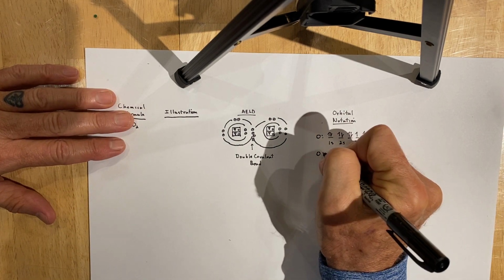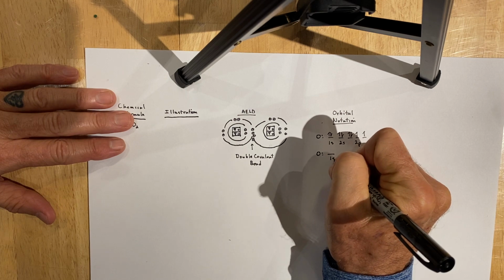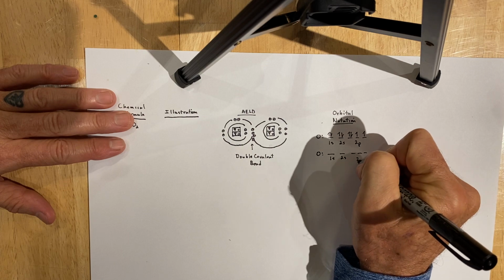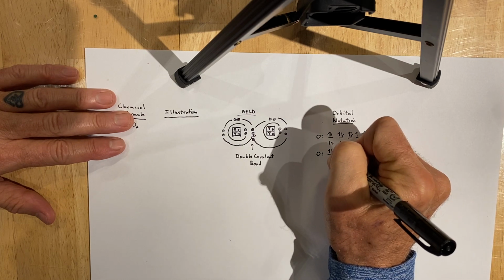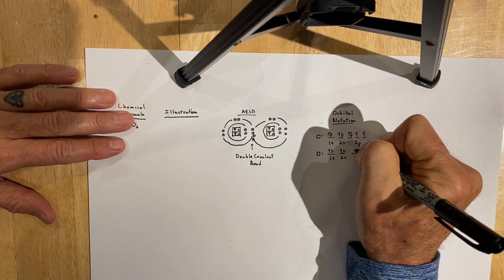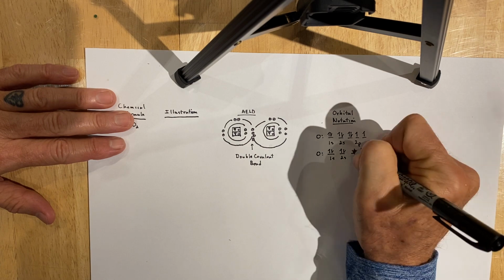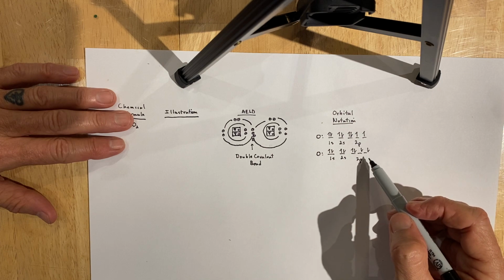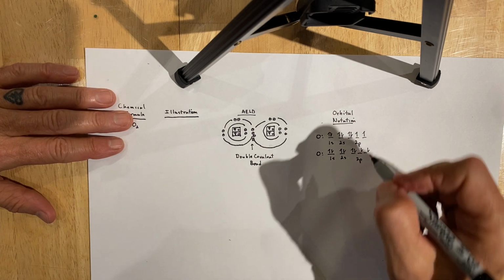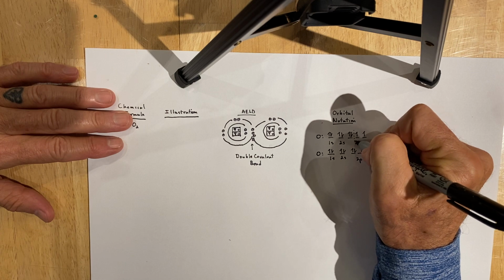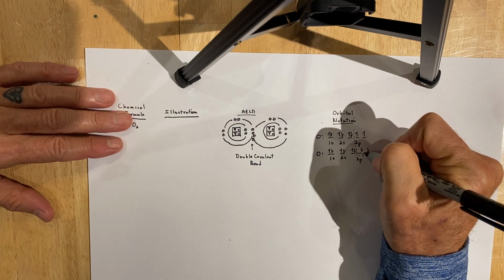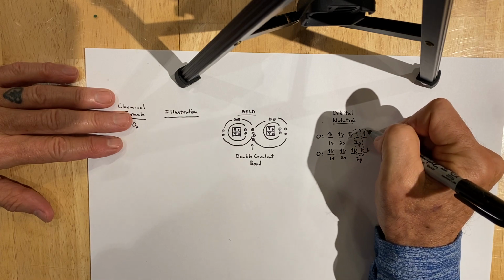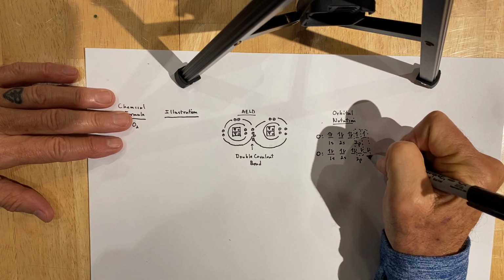We're going to bond that with a neighboring oxygen. And again, we're going to go up, down, down, down, down, down, up. And we can clearly see that we have 2 unpaired valence electrons, one of which is this 2p orbital overlap, and another one right there.